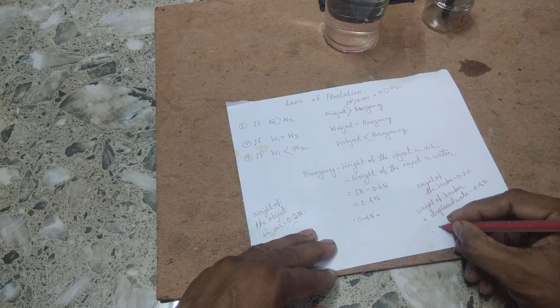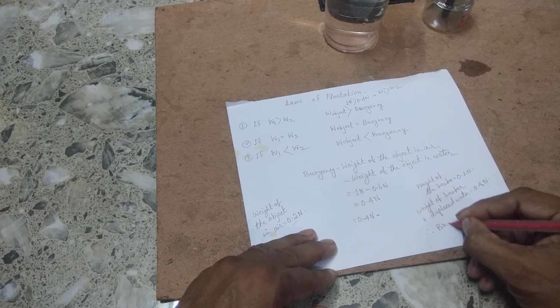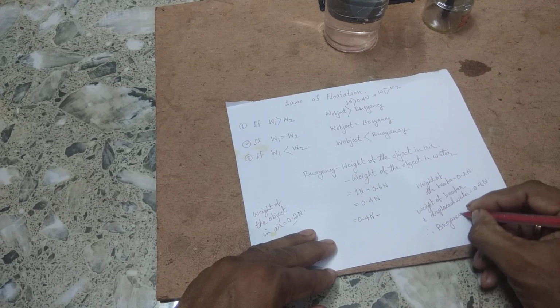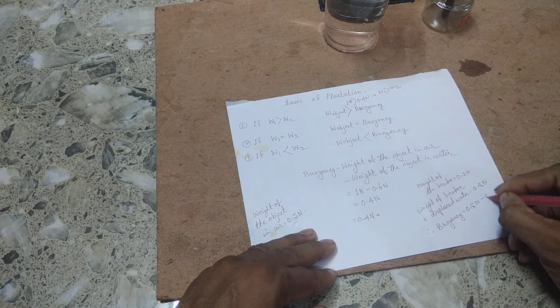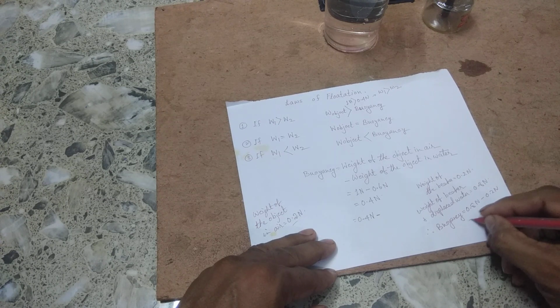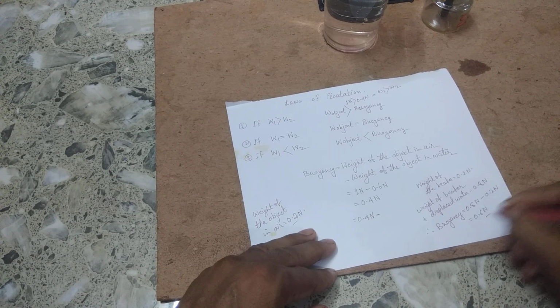Therefore, the force of buoyancy is equal to 0.8 Newton minus 0.2 Newton. That is, we are getting 0.6 Newton.